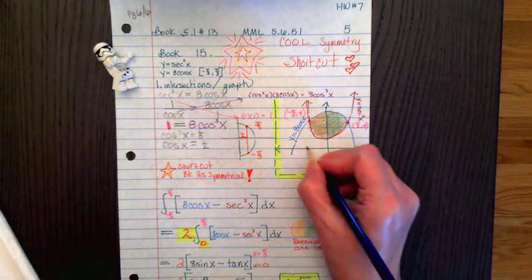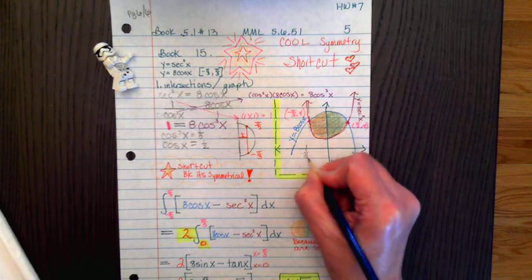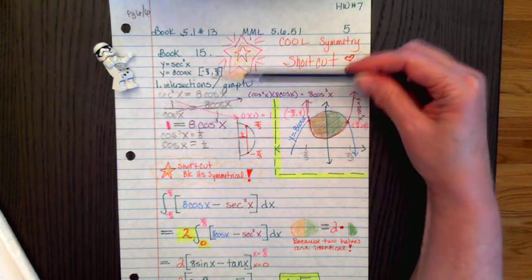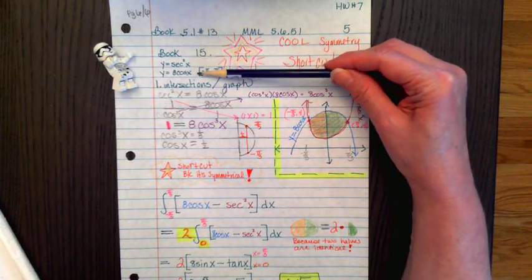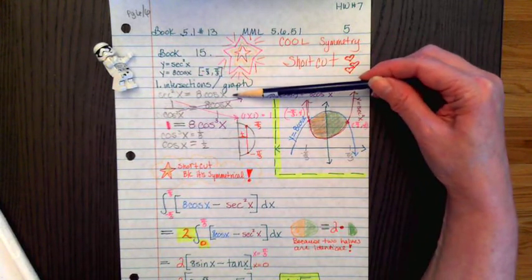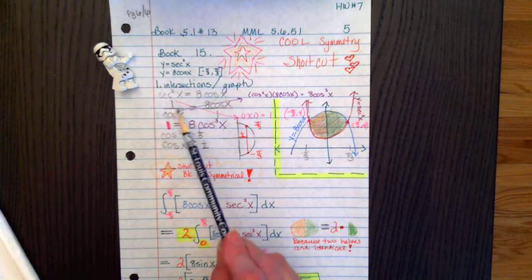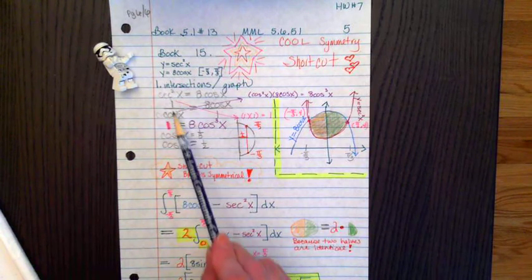When we set these two functions equal to each other so that we can find the intersections, you've got to do a little bit of pre-calculus. The way I'm doing this is I'm going to write secant squared as 1 over cosine squared, because secant is equal to 1 over cosine.